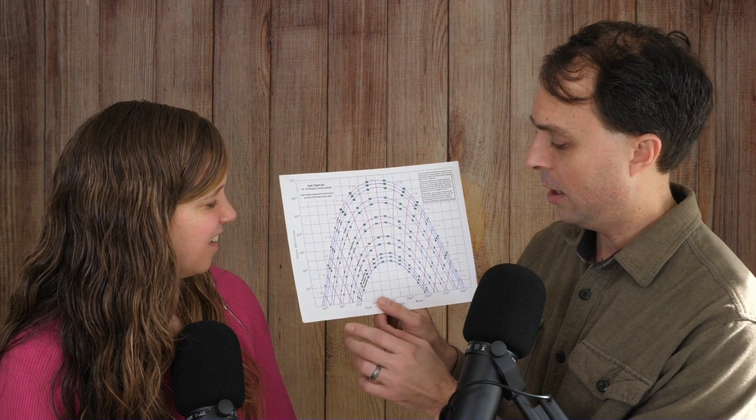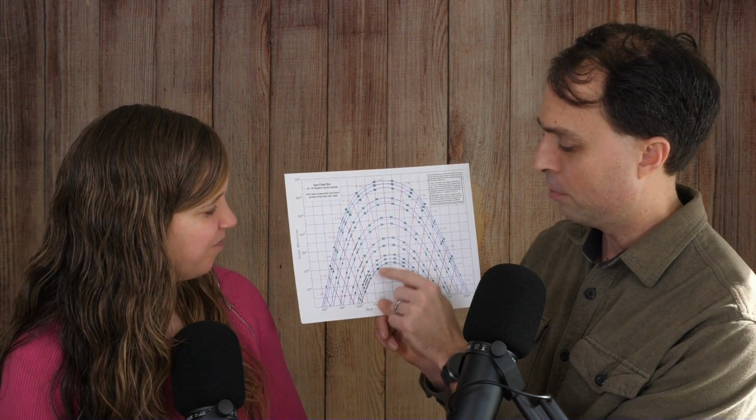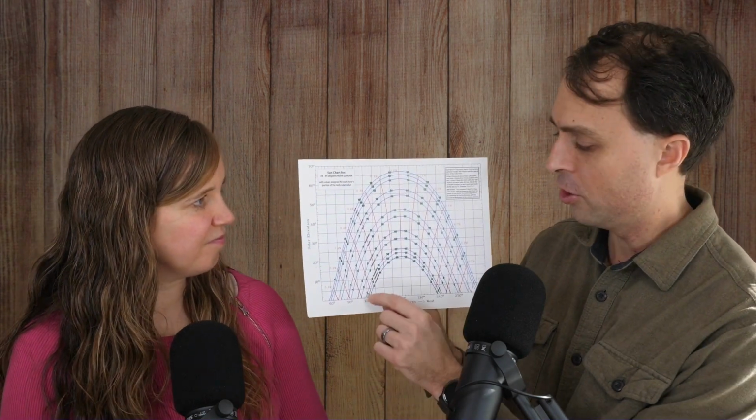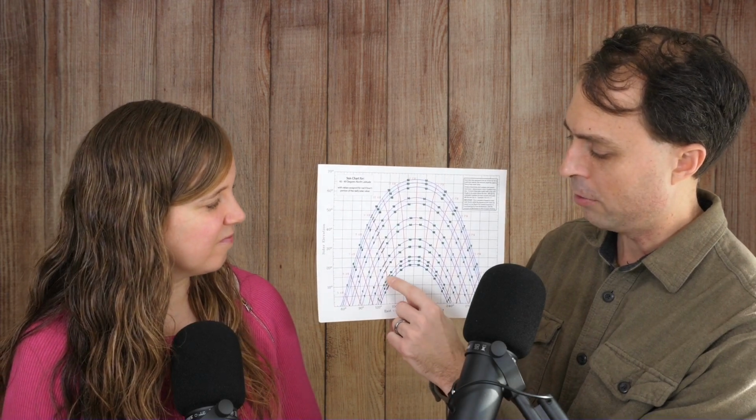But anyhow, this is a sun chart that I created, and each blue line on this sun chart represents the arc of the sun through the sky for any given month. Like down here is December, January, November. Up here, the highest is June, and then July, and then May, so on and so forth.